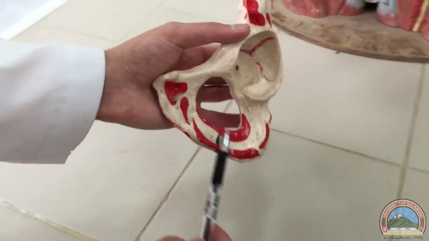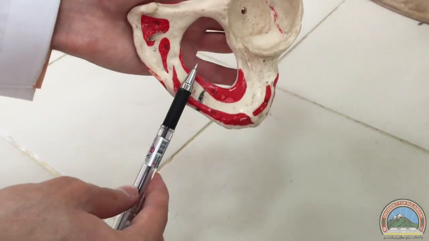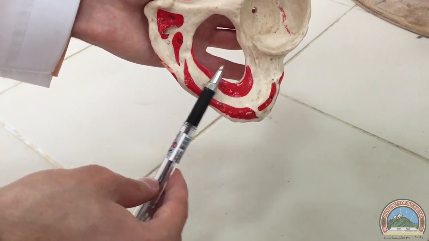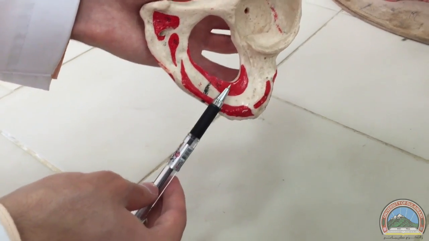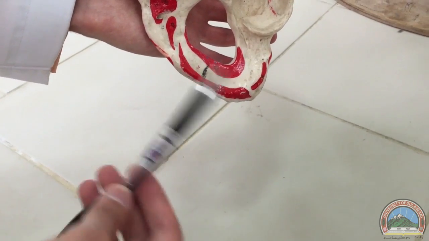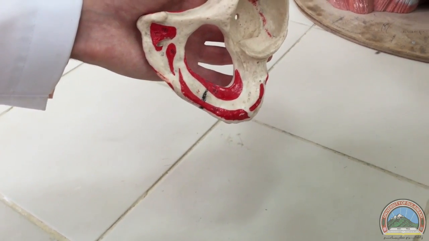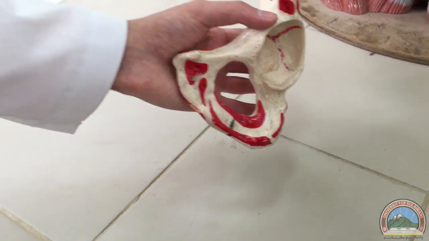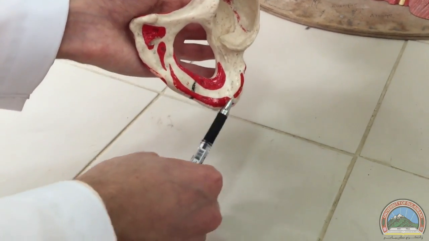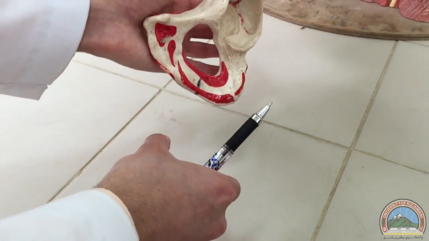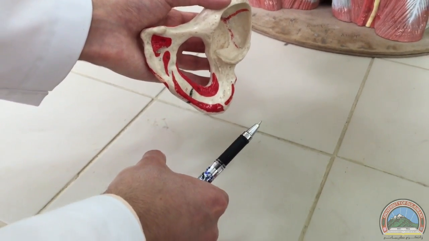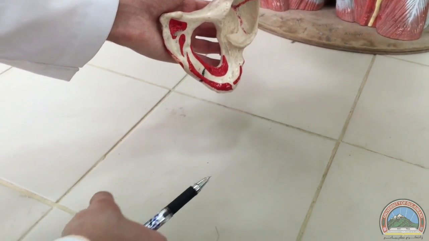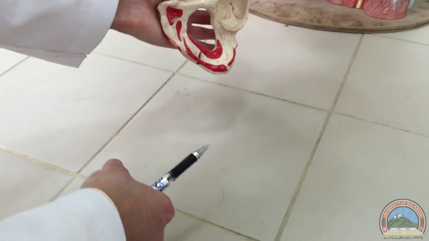The adductor magnus has got two portions, two parts: the adductor part and also the hamstring part. Okay, so see, the one above is the adductor part or portion, the one below is the hamstring portion.